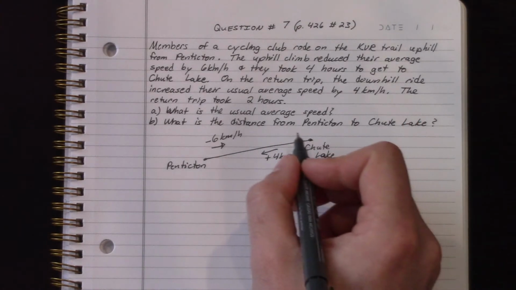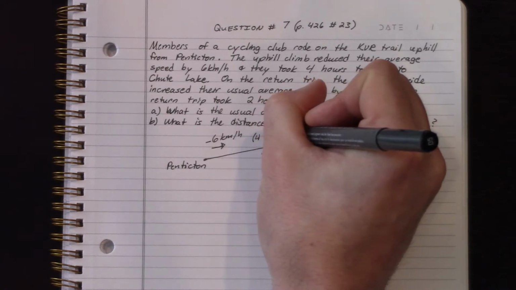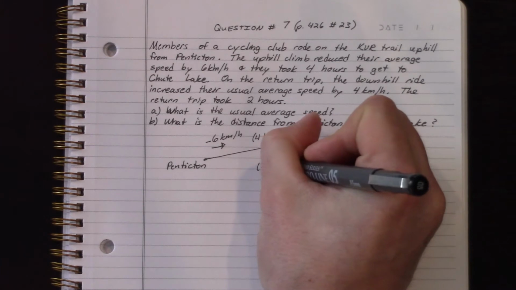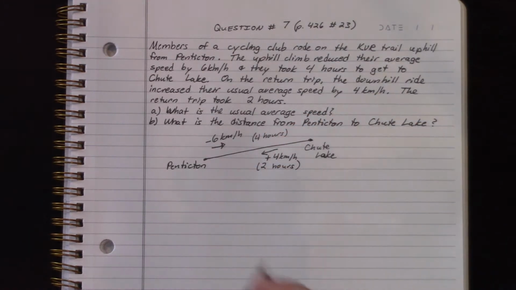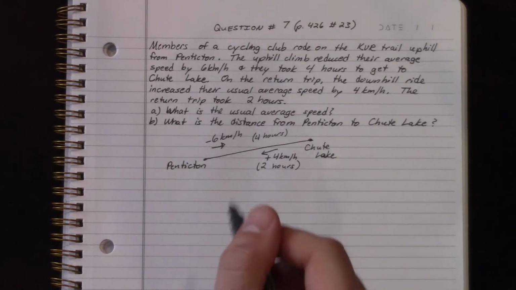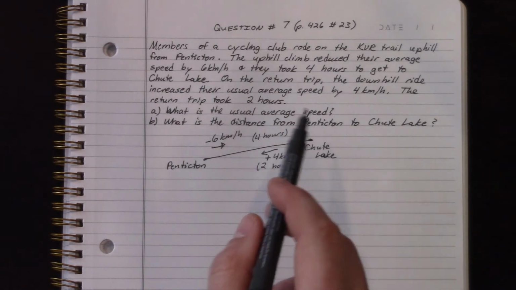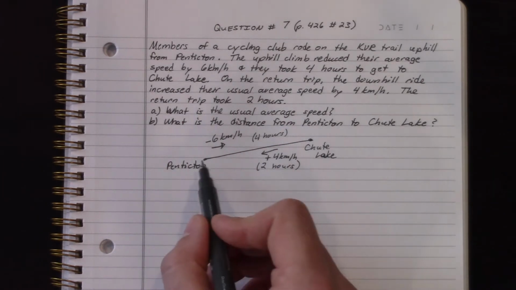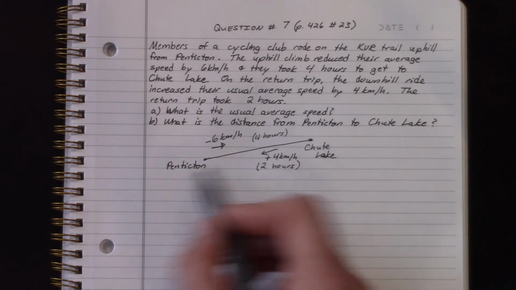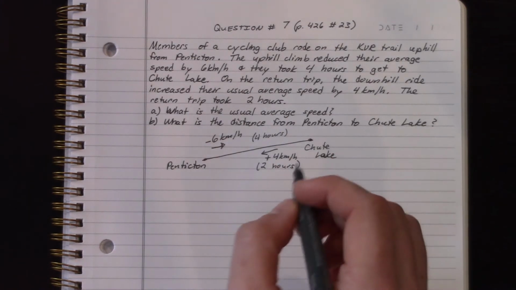We know that this trip from here to here takes 4 hours, and this trip from here back takes 2 hours. So this is what's happening. If you can kind of draw it out, get yourself an idea of what's happening, it makes this a little bit easier. So the two things it's asking us to find are the usual average speed and the distance from here to here. Keeping in mind that here to here is the only distance it wants, not the whole round trip distance, just the straight line distance from Penticton to Chute Lake.